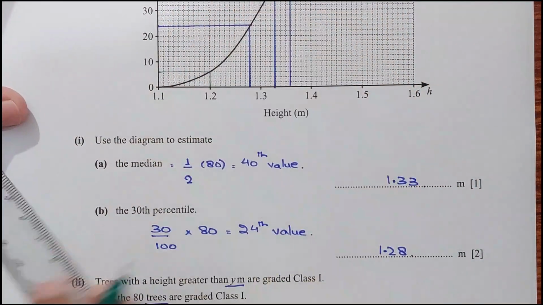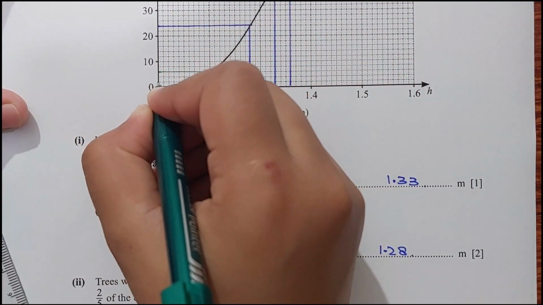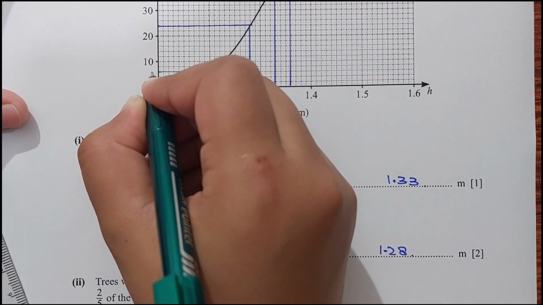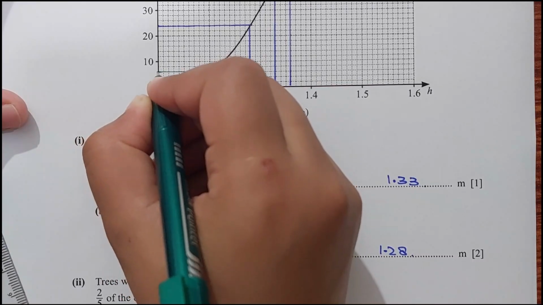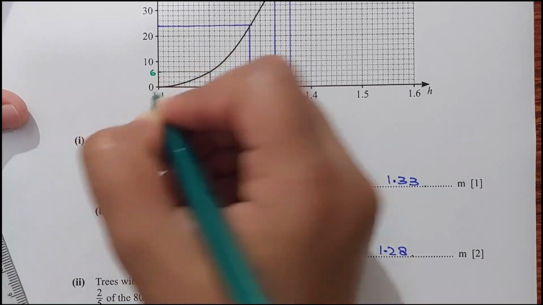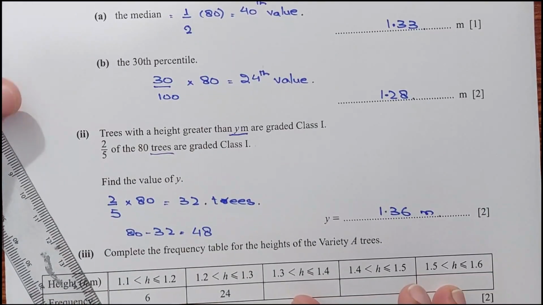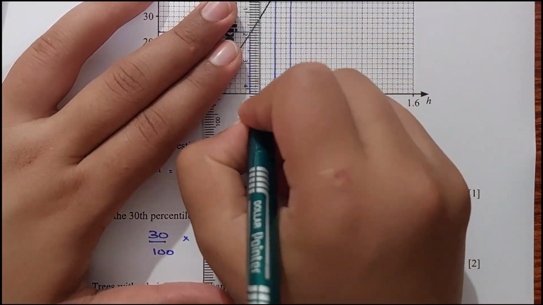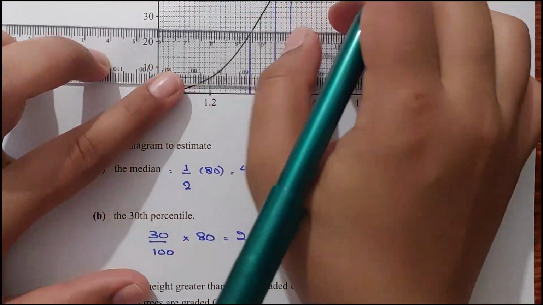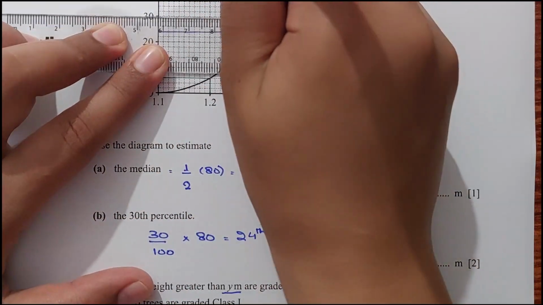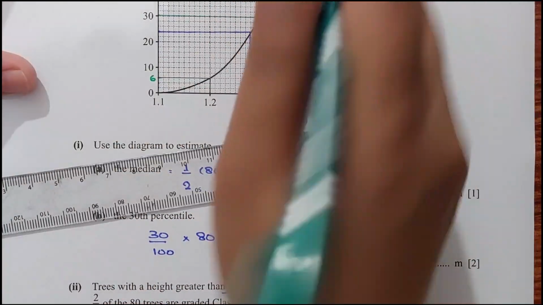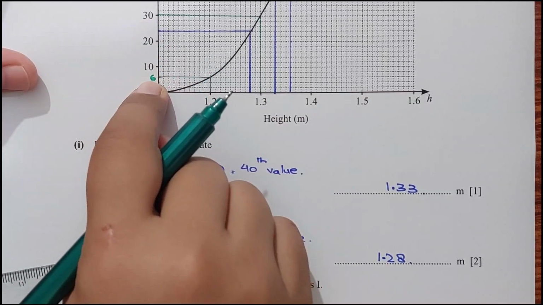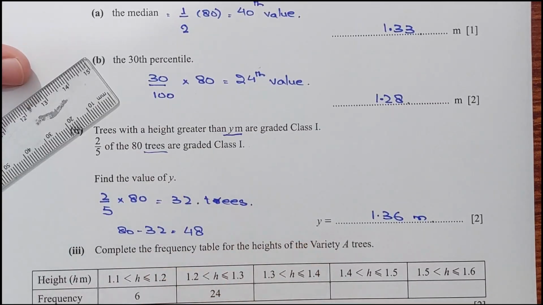Let me check the reading. 0, 4, 6 and 8. 2, 4, 6. This is 6. Yeah, 0 to 6. The frequency is 6. Now 1.2 to 1.3, it is 24. Check the reading on 1.3. Its reading is 30. Okay, so from 30, take away 6, which is 24.